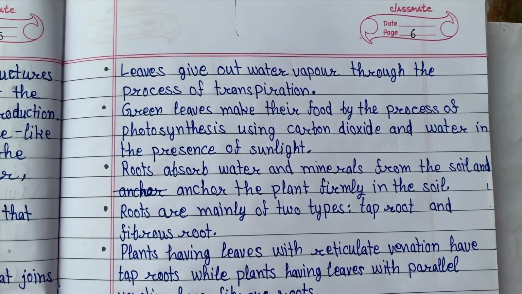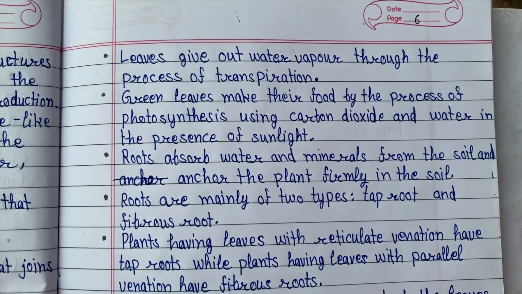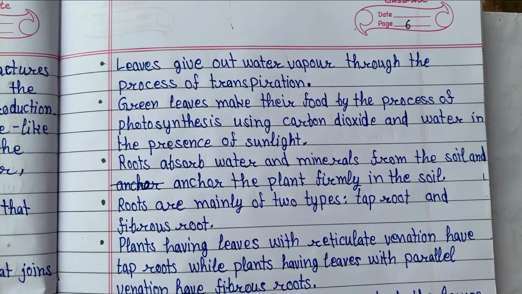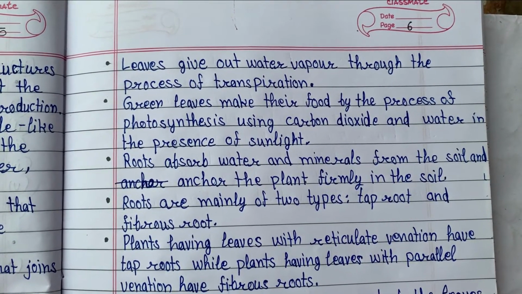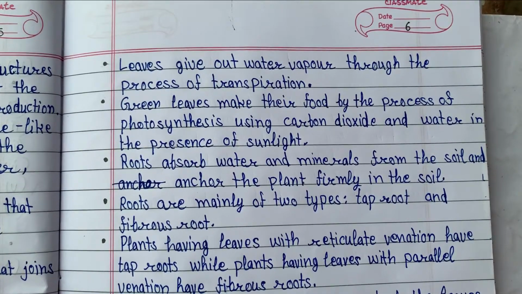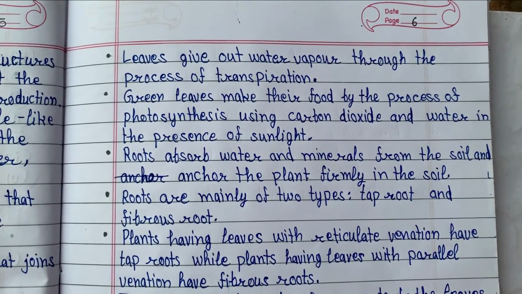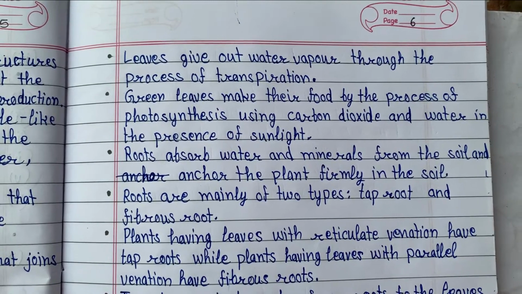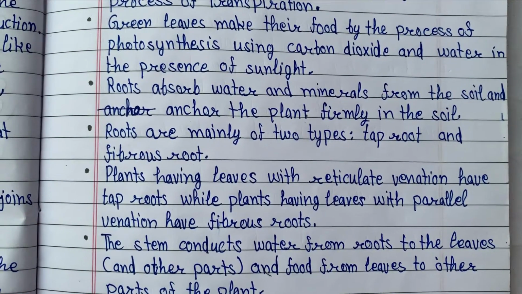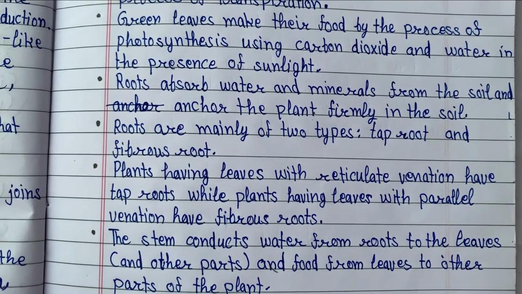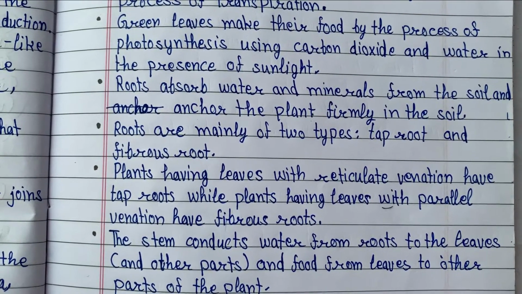Let's discuss some quick points about this chapter. We have leaves in plants. They help in transpiration, that is vaporization of water from the leaves. Then green leaves make food by the process of photosynthesis. Roots absorb water and minerals from the soil and also help the plant to stay firmly in the soil.